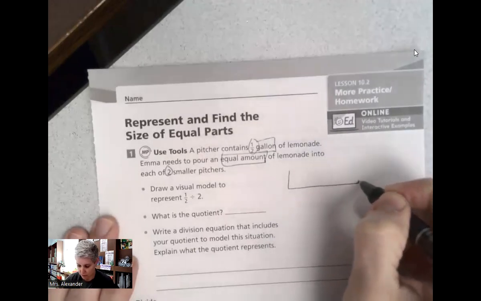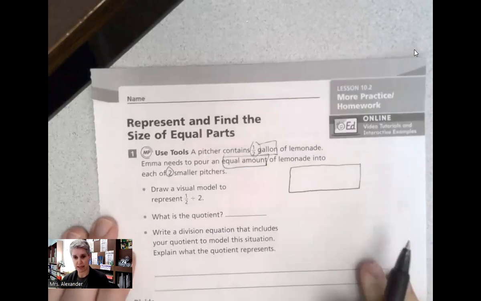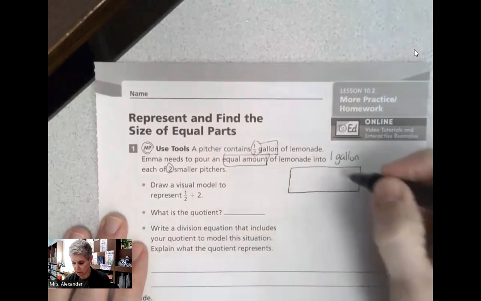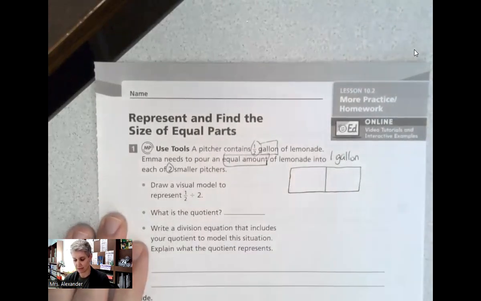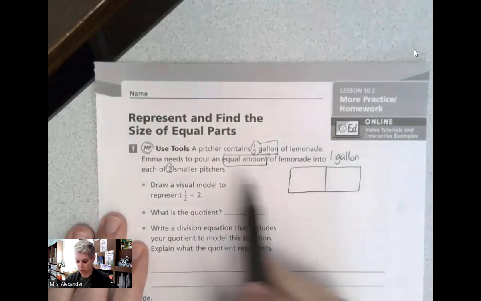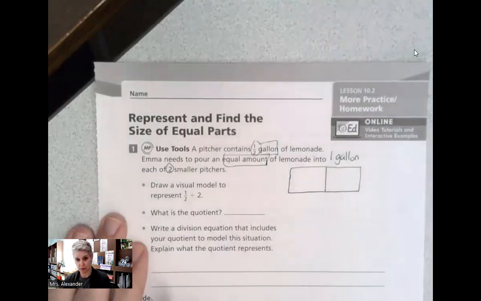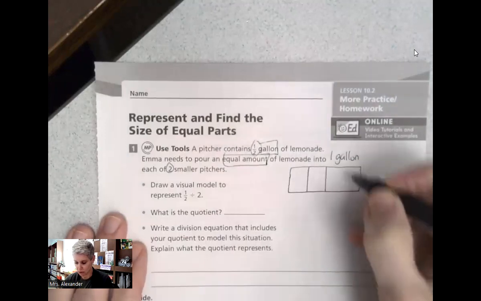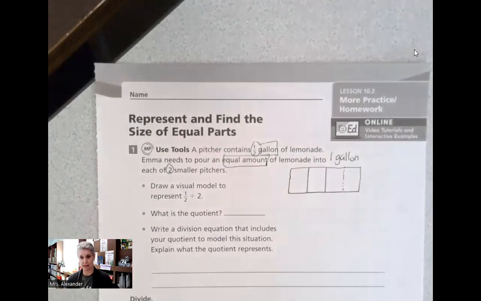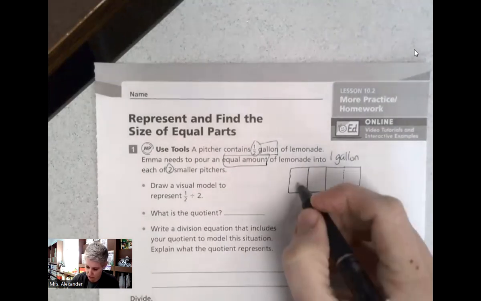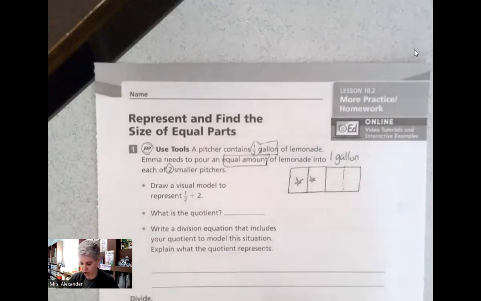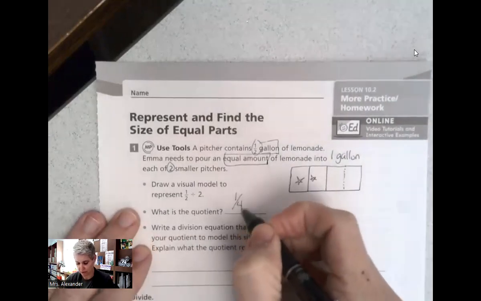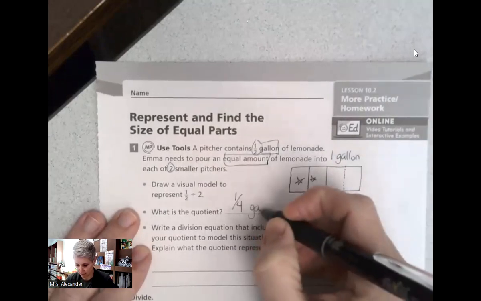If I show, what did we divide? This bar is representing 1 gallon, right? That's 1 gallon. She only has half of that gallon in her pitcher. She needs to pour that into two smaller pitchers in an equal amount. So she's dividing that into two smaller pitchers. We're going to divide all of the gallon. And then that shows how much she's got in each pitcher. The quotient then, 1/2 divided by 2, would be 1/4 of the gallon.